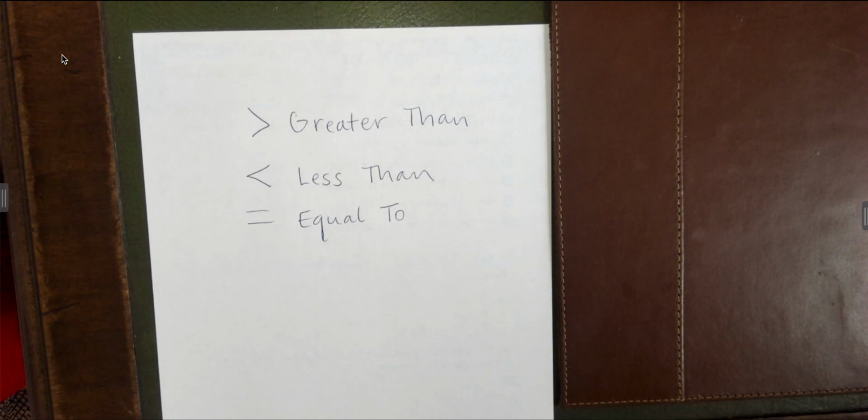The hungry alligator eats the number that is greater. The number that is least is never part of his feast.